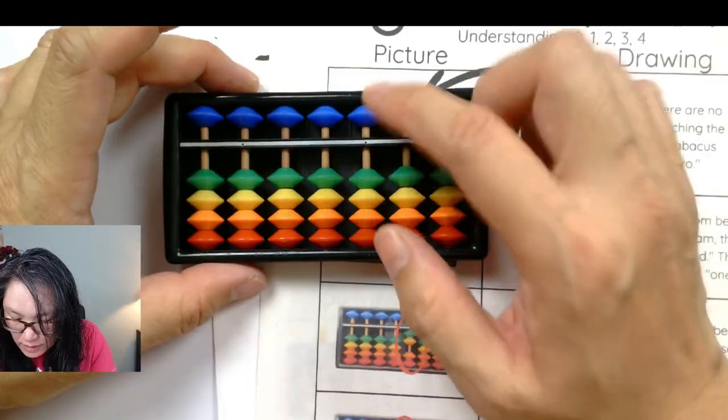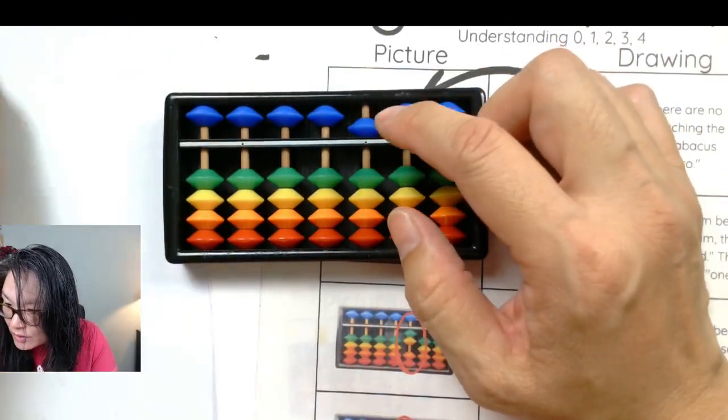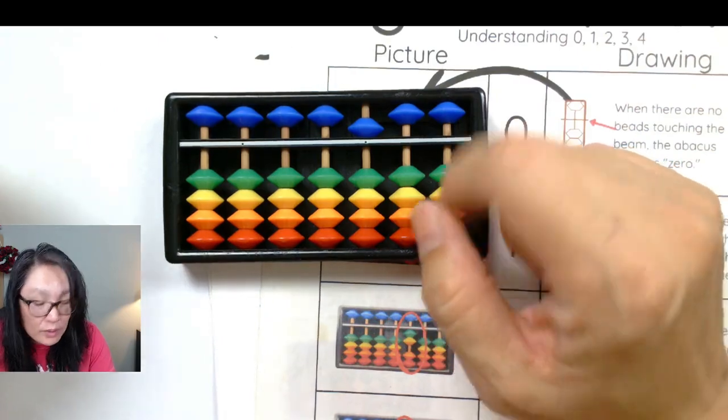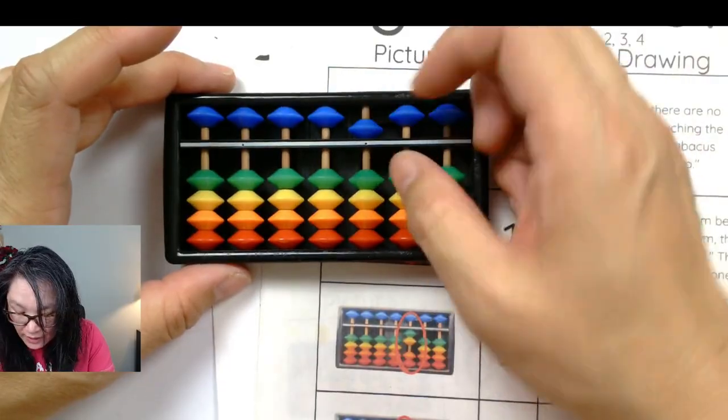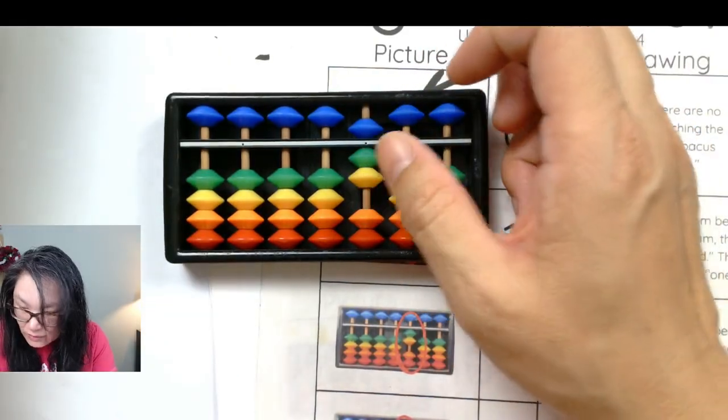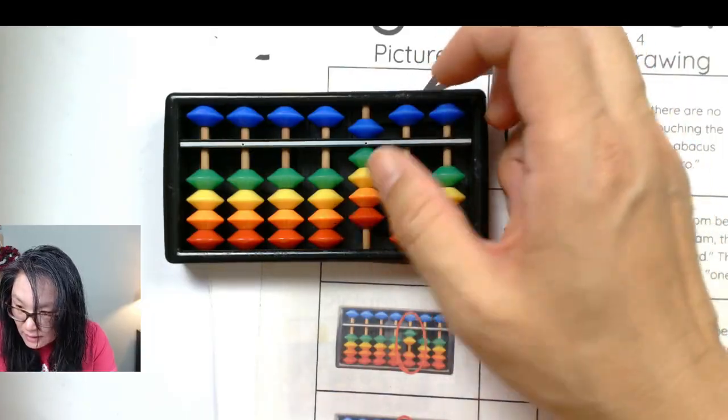This is 4. This is 5. The top bead will always be 5, no matter what. So when we look, we have 5 and then 6. After 6, we have 7, and then 8, and then 9.